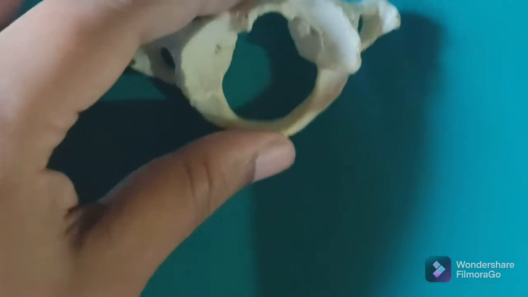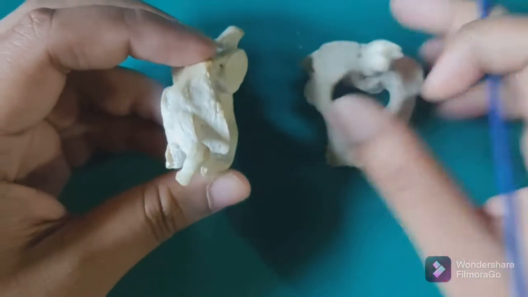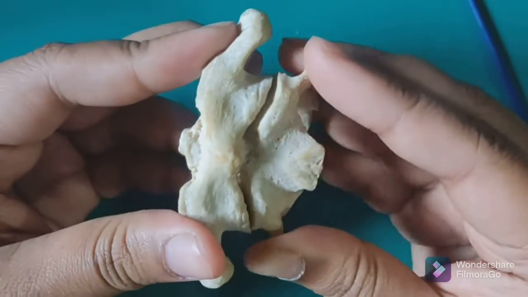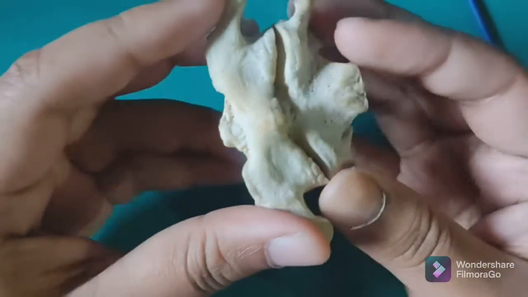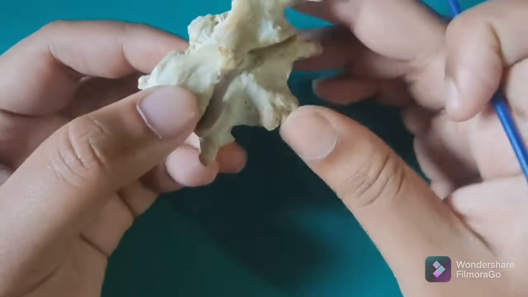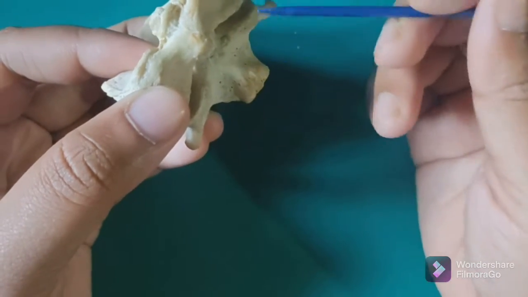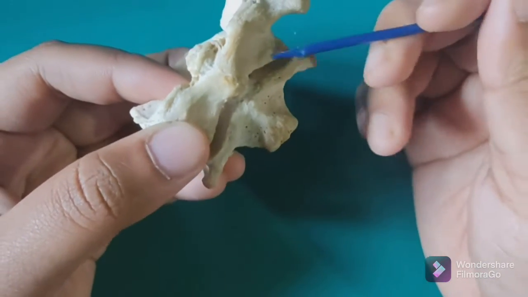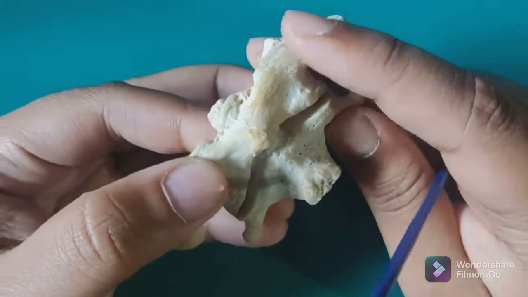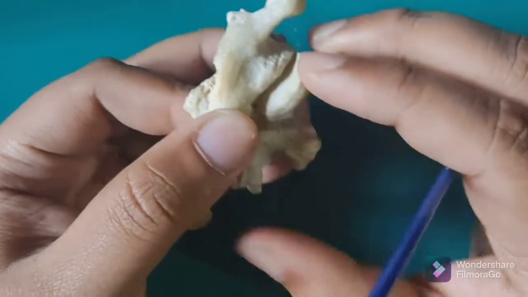That being said, let's talk about the atlantoaxial joint. By the name you may understand that this is where the atlas and the axis are in relation to one another, in the region where the inferior articular facets of the atlas and the superior articular facets of the axis join each other and form the atlantoaxial joint. The atlantoaxial joint is a pivot variety of synovial joint.